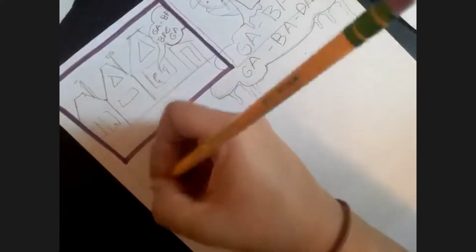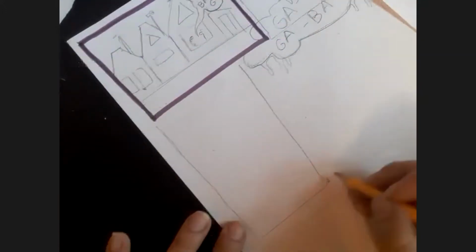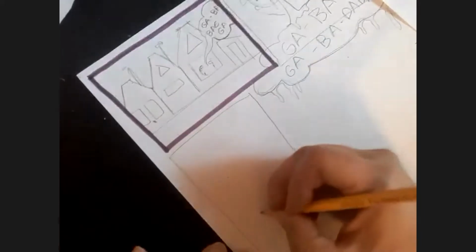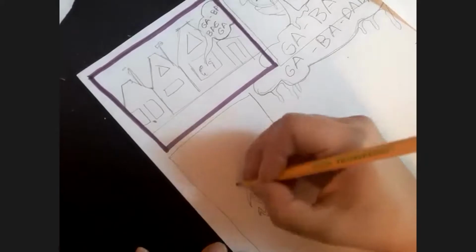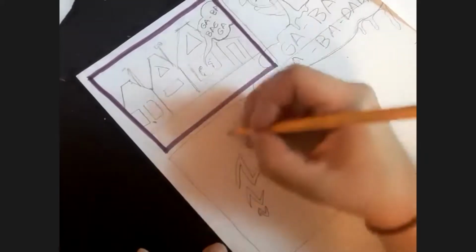Now what's next on the story? Maybe on the comic we have the dog sleeping. So we want to see that he's sleeping. We make a long one here with the typical Z's of sleeping.